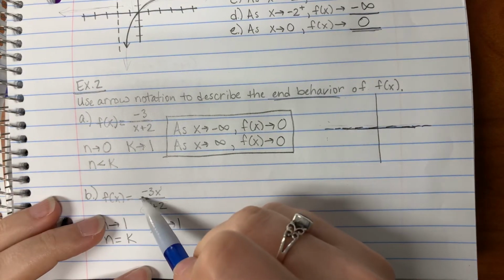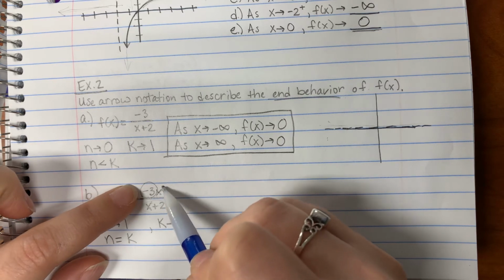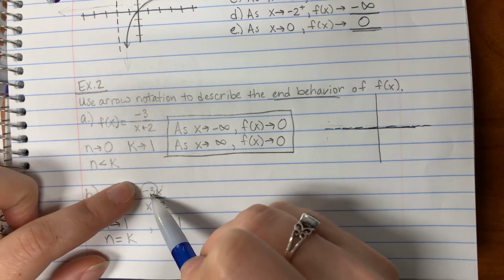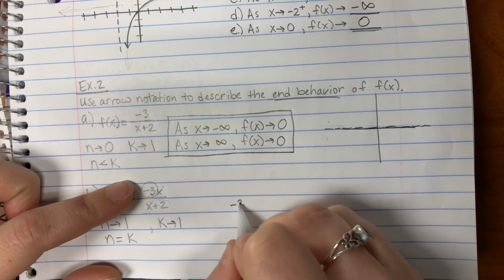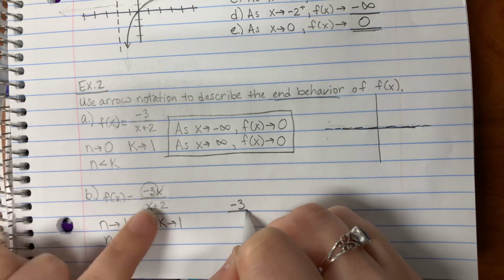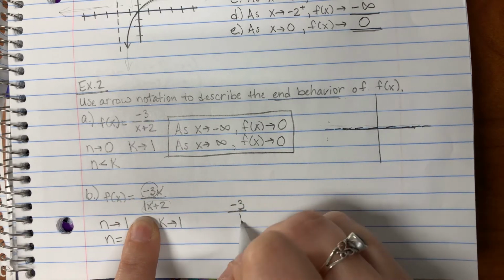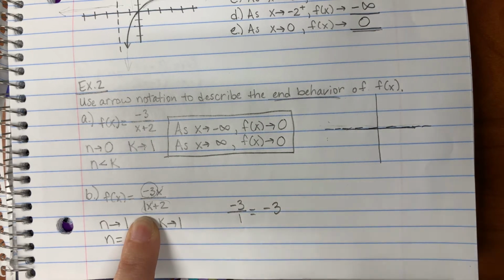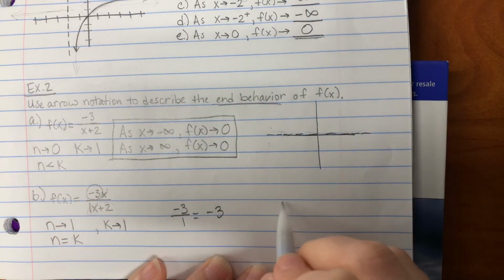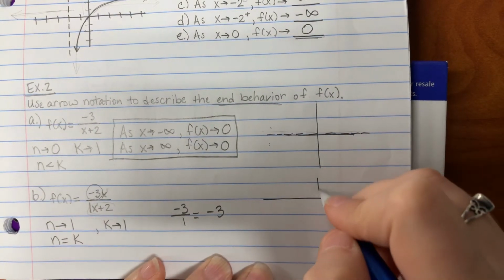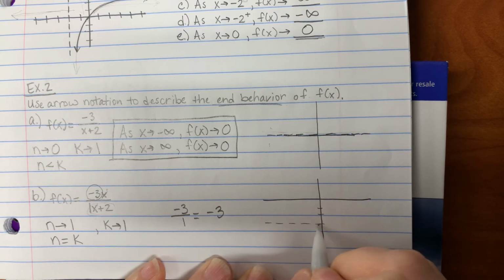The leading coefficient here, the number in front of the largest degree, is my leading coefficient. So the leading coefficient in the numerator is -3. The leading coefficient in the denominator is 1, because there's nothing in front of it, which means -3 is where my asymptote is. So if I'm looking at a graph that looks kind of like this, at -3 I've got an asymptote going through there.